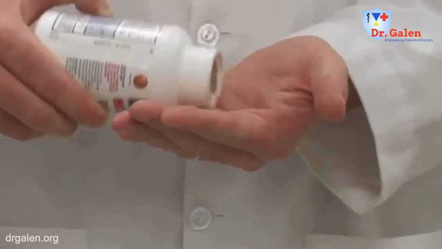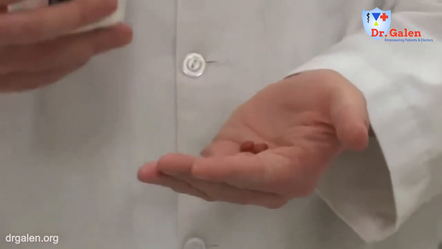Ibuprofen is great for two things. One, it helps treat some swelling that can be associated with the toothache, but it also can help alleviate some of the pain and discomfort caused by the toothache.